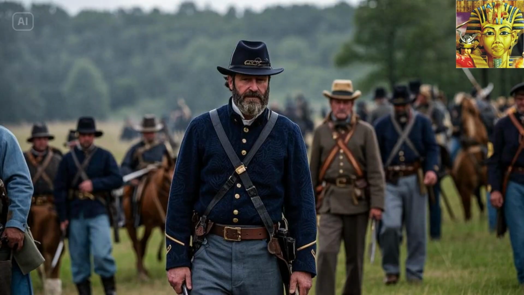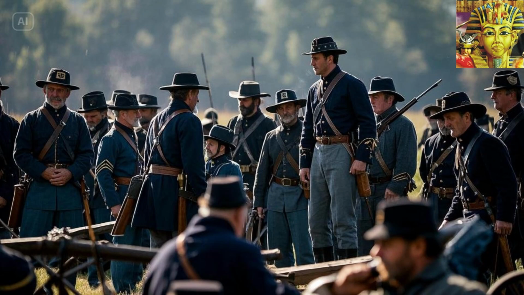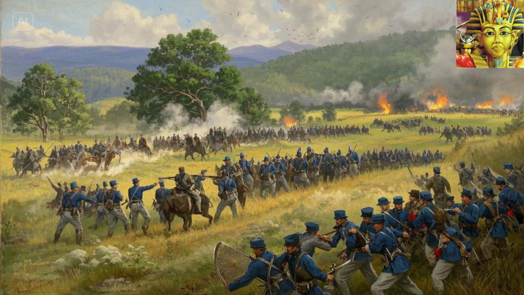The battle is a significant chapter in American history, and it continues to be studied and remembered by historians and enthusiasts alike. The Battle of Chickamauga: a comprehensive analysis of the Union's key strategic mistakes.